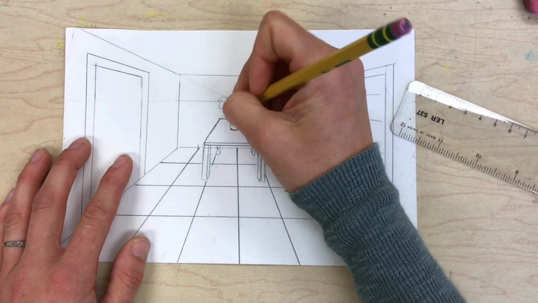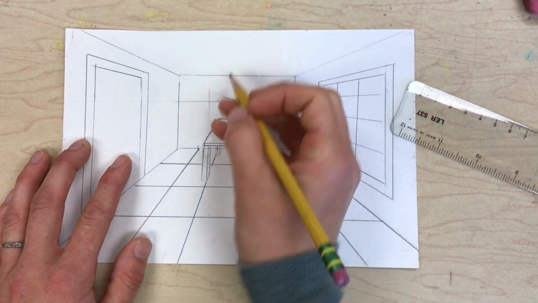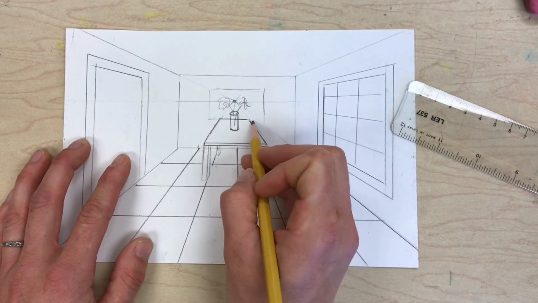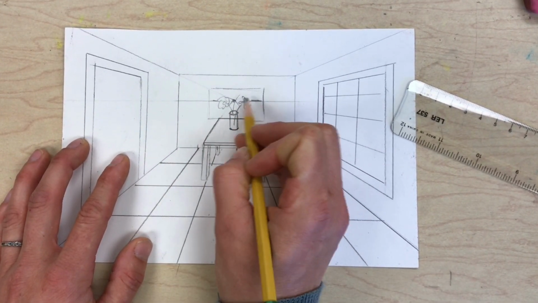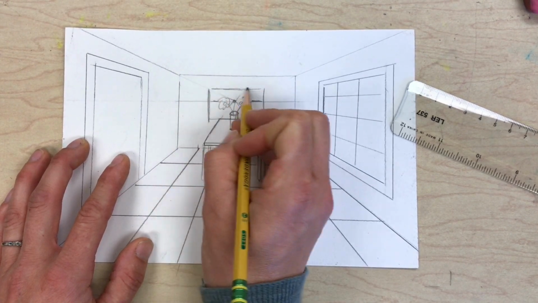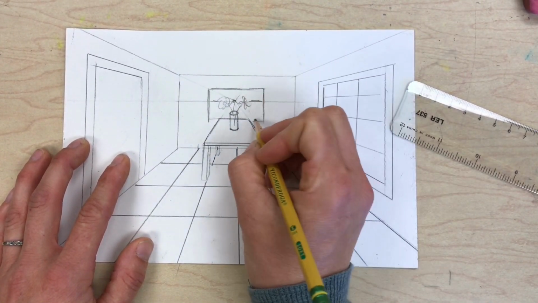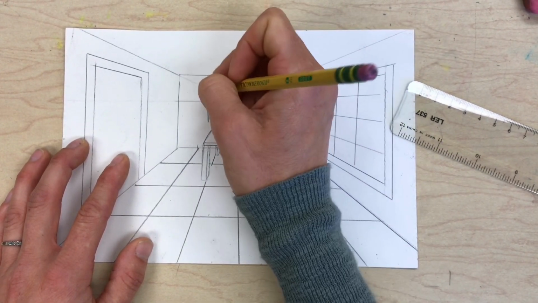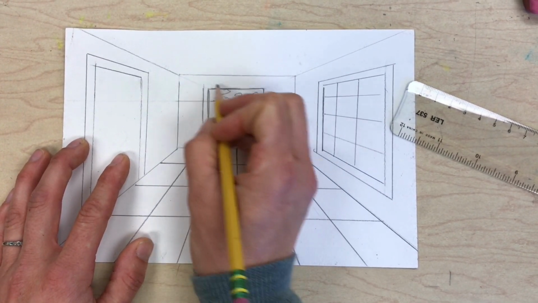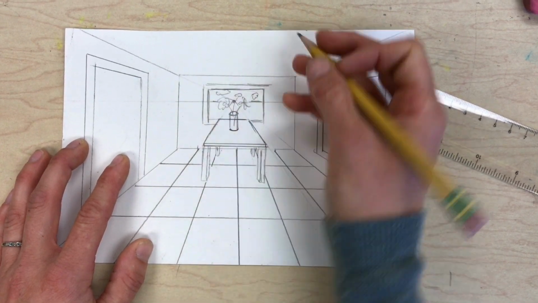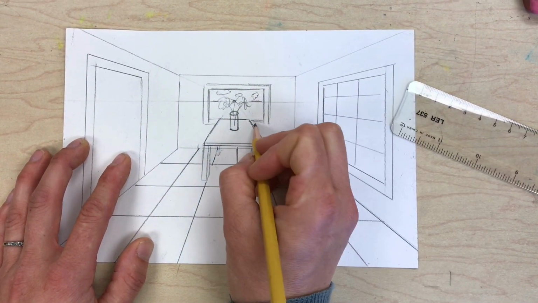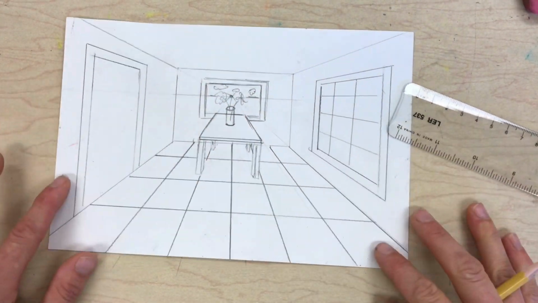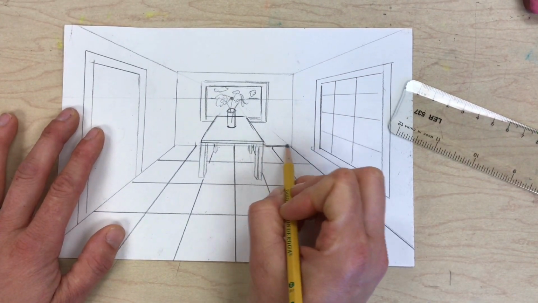Another thing I could do is add a window back here. If I do that, I could actually see my horizon line out that window. And I could see the sky, so I could put clouds up here. It'd be nice to have a little frame around that window. So you could add any kind of details that you want. You could draw any room. You could draw a hallway. So this is just another way to create space.